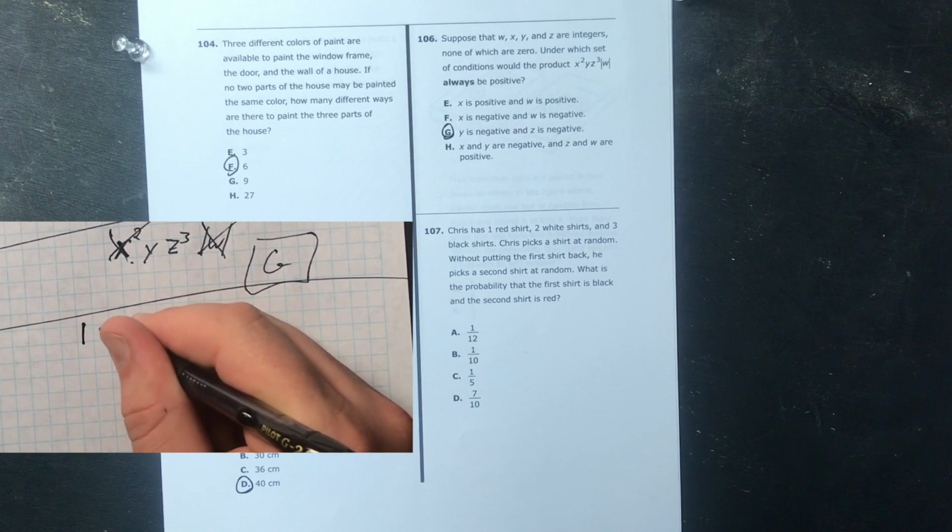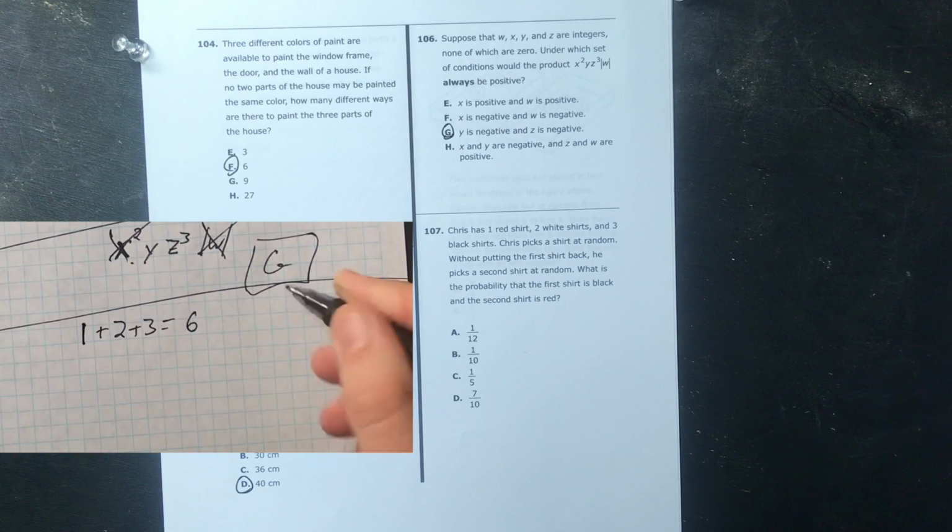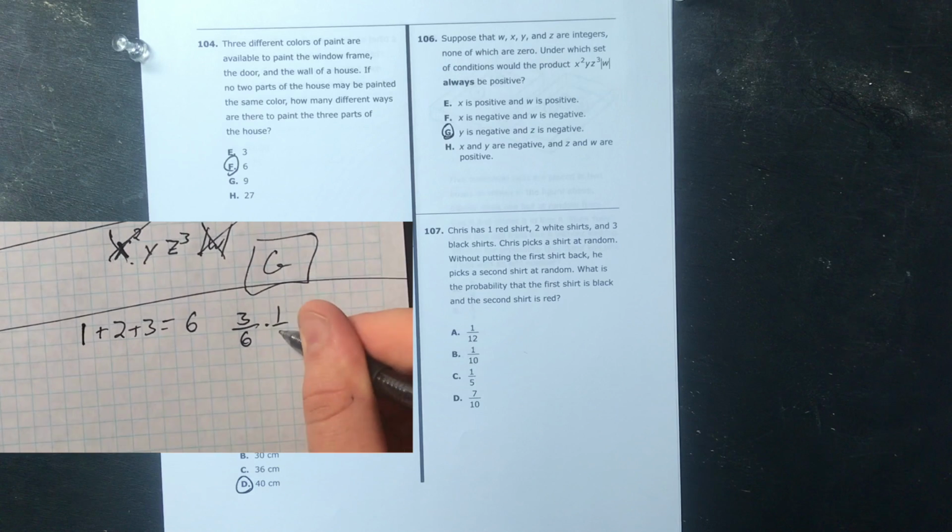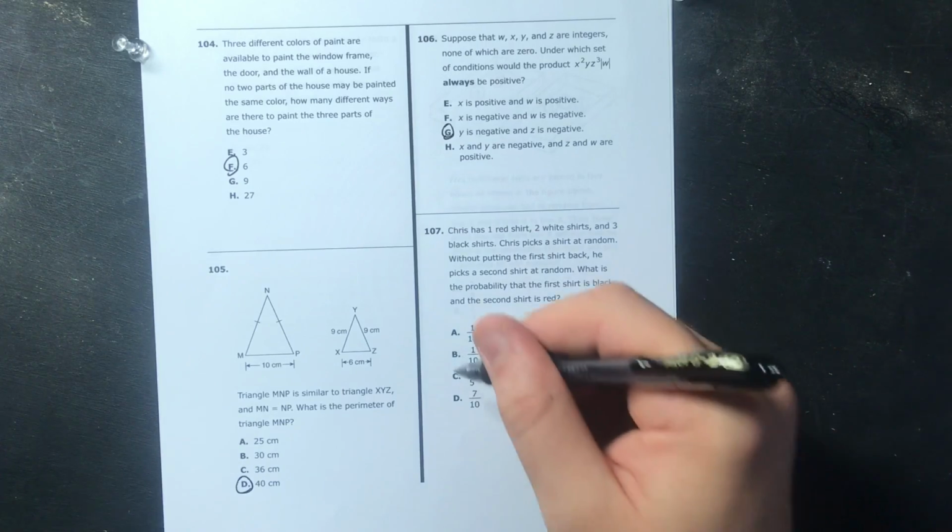We have 2 events of probability. In total, there are 6 shirts. First probability, 3 out of 6, then 1 out of 5 because we take 1 away. 3 out of 30, reduce, 1 out of 10.